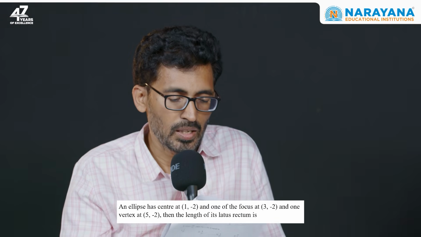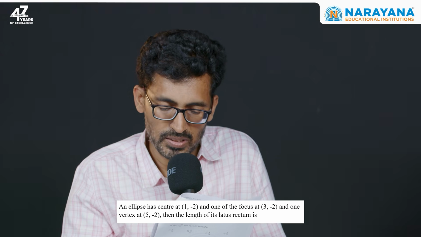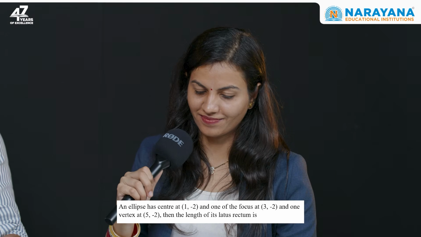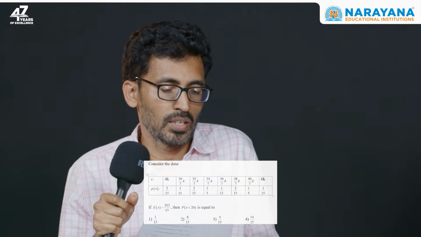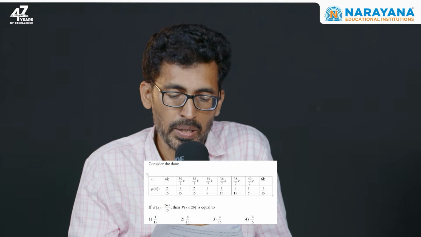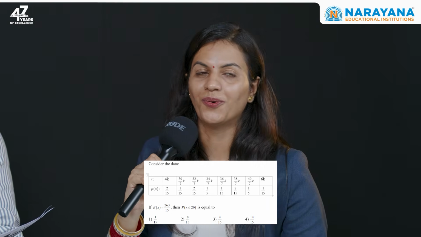Then we have question number 16, which is a very fundamental one. I think most of the students can do this. It is absolutely doable. Then talking about the last question, question 17, it is a question on probability. It is doable, but here the calculation is a bit lengthy. With this, students, we had these 17 questions with us as of now.